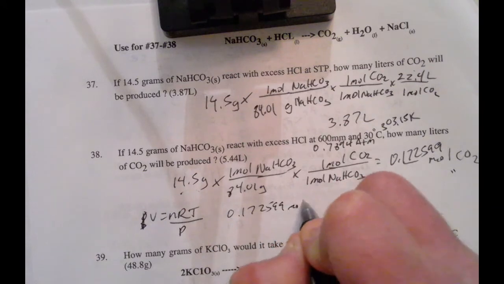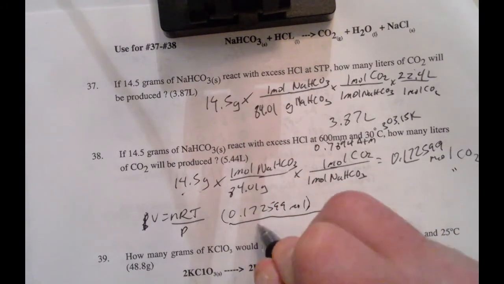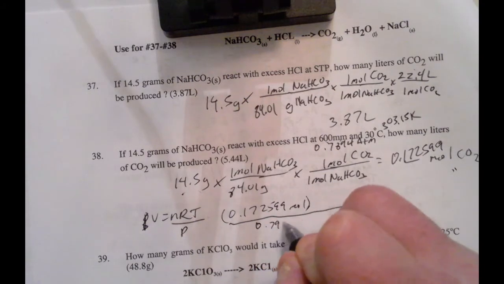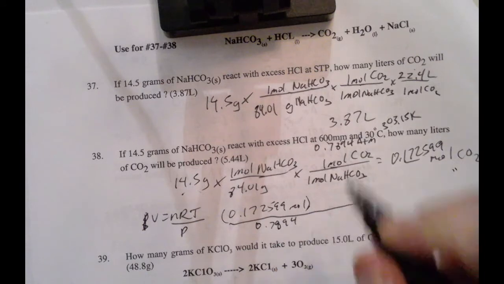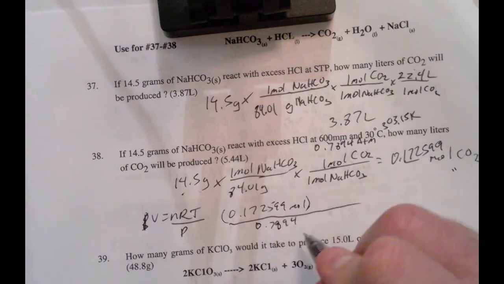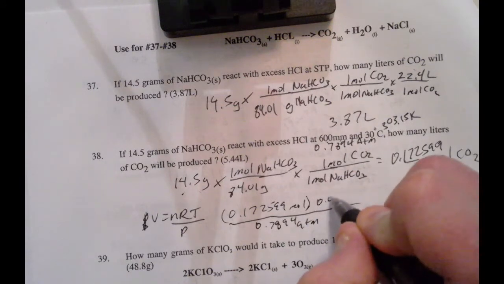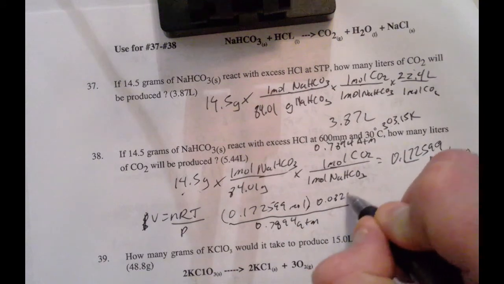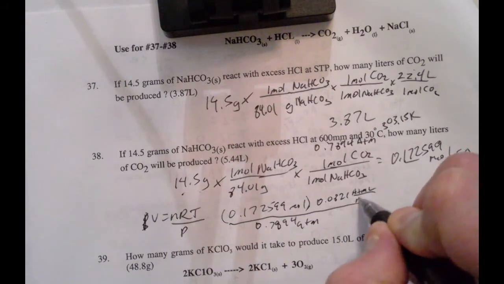0.172599 moles. Pressure 0.7894, each of these with 3 significant digits, atmospheres. 0.0821 atmosphere liter per mole Kelvin.